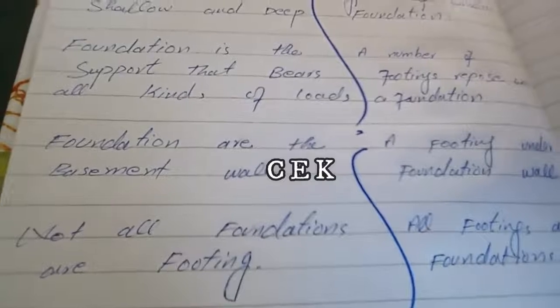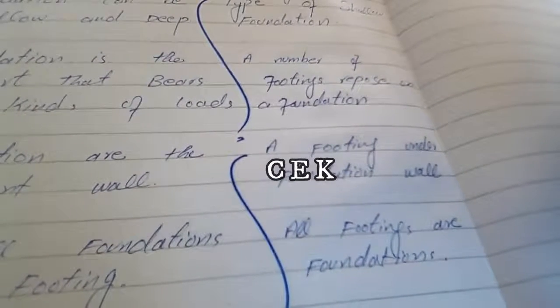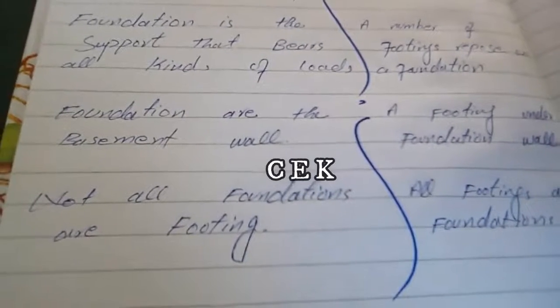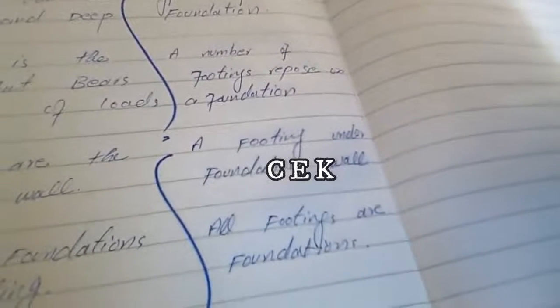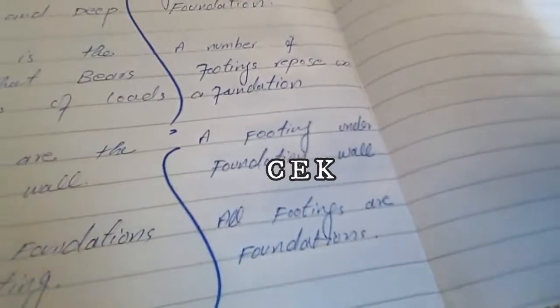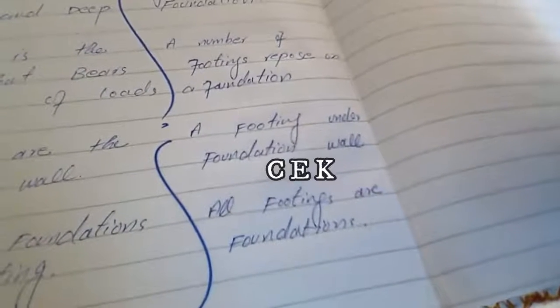Foundation are the basement wall and footing under the foundation wall. Not all foundations are footings, but all footings are foundations. That is the main difference between footing and foundation.